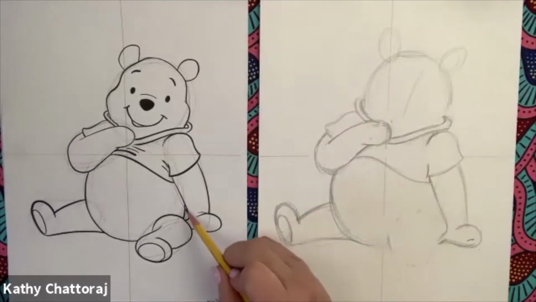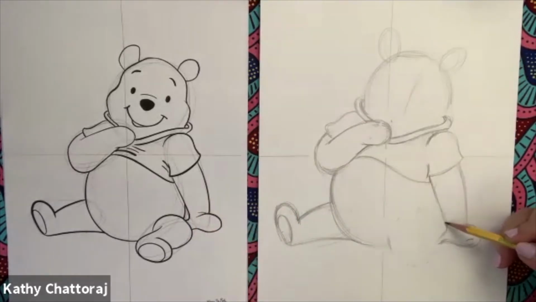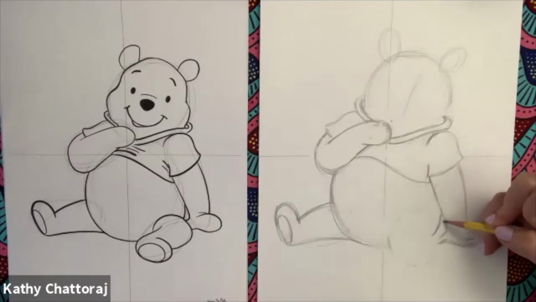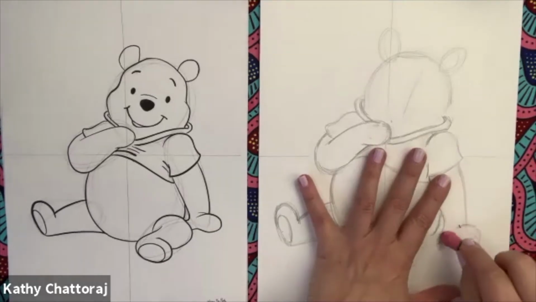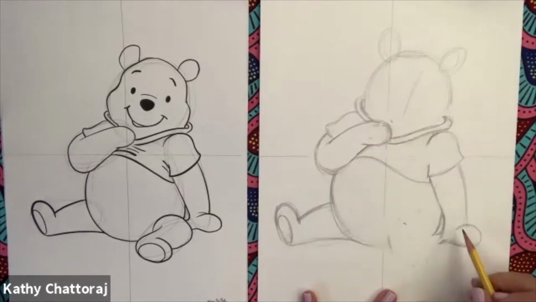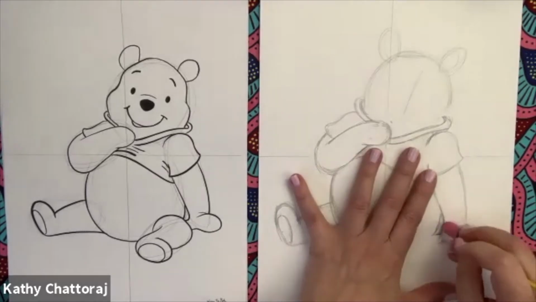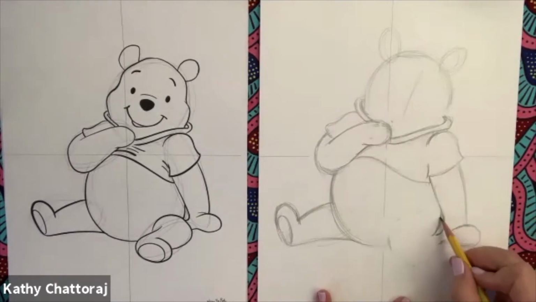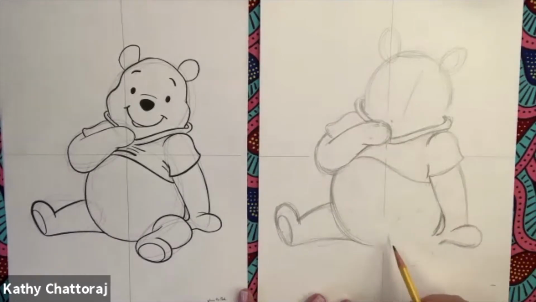But right in here, I have a very important negative space. So that comes down like that. And this is the back side of his belly. Now his leg is going to start right about right here.